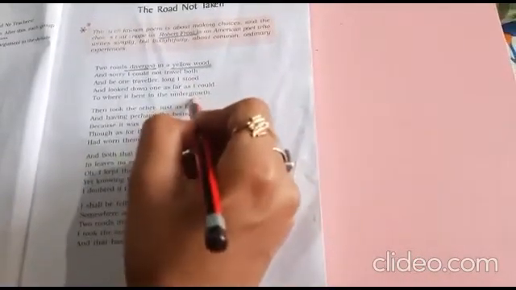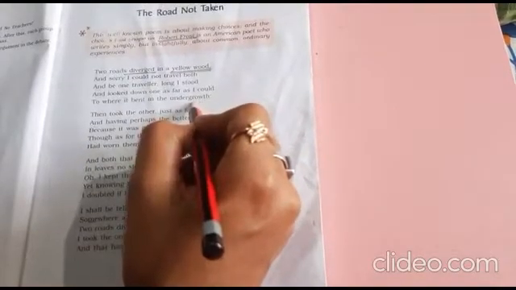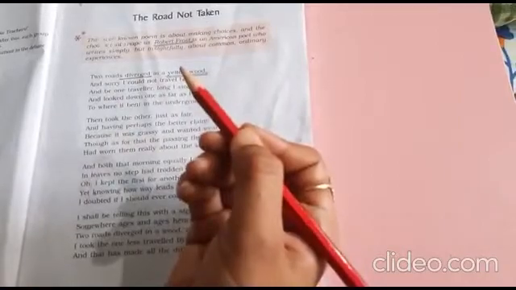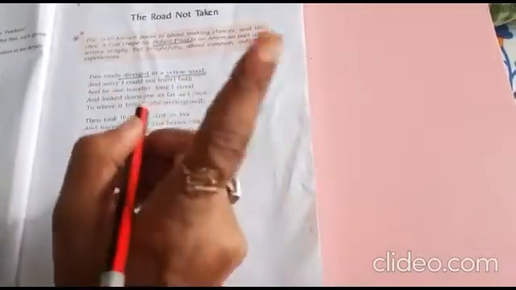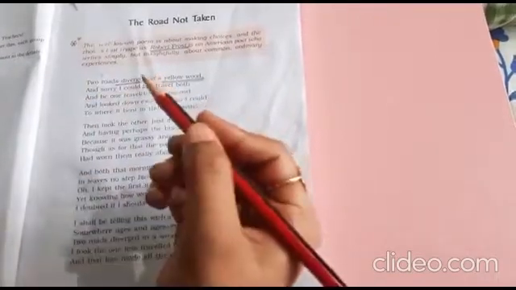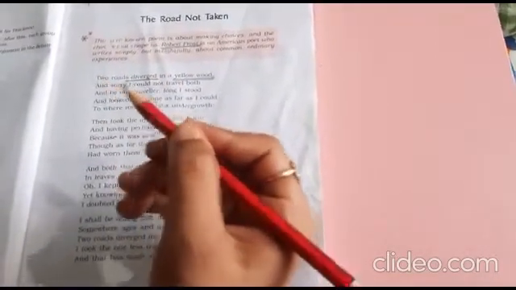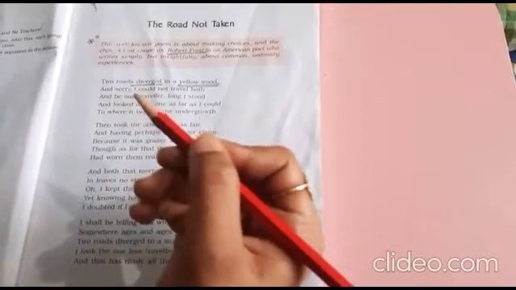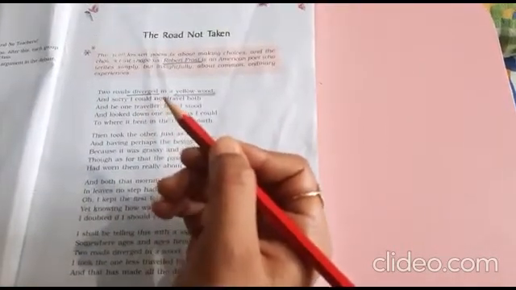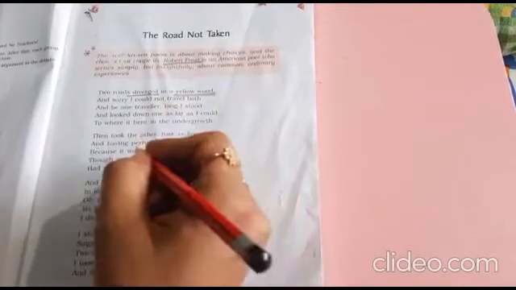So, it happens in our life also. When we have many choices in our life, we have to choose only one out of them. We take time to think about the pros and cons, whether it is suitable for us or not. And only then we take a decision that which path should we choose.